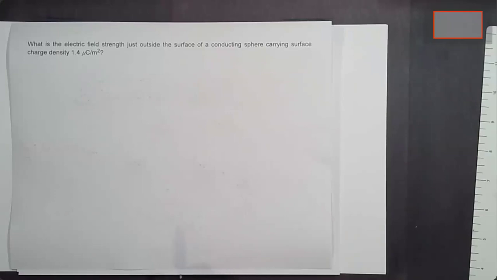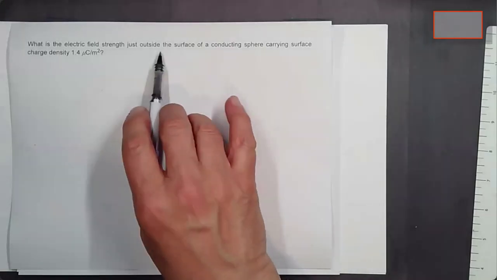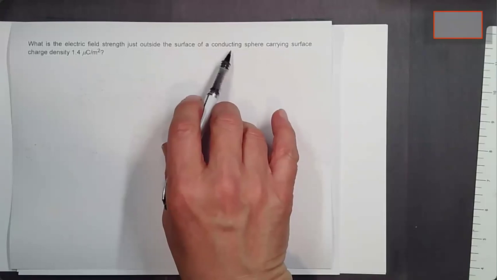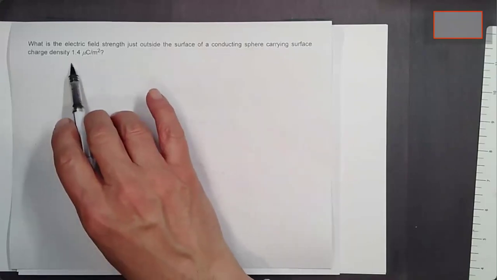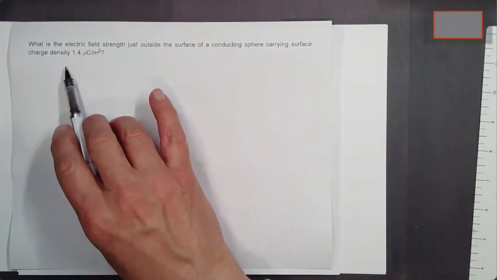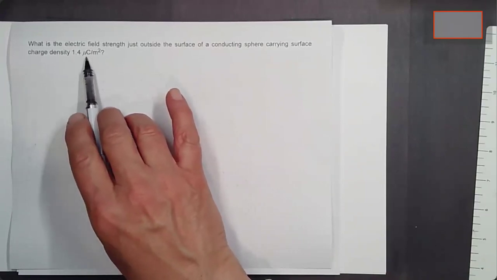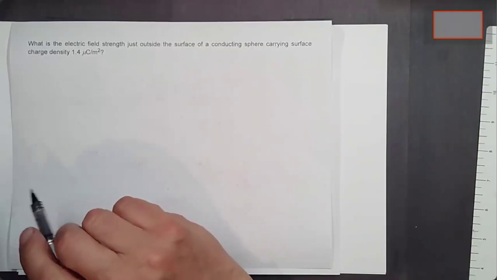Okay, now we've got something here. What is the electric field strength just outside the surface of a conducting sphere carrying a surface charge density of 1.4 microcoulombs per square meter?